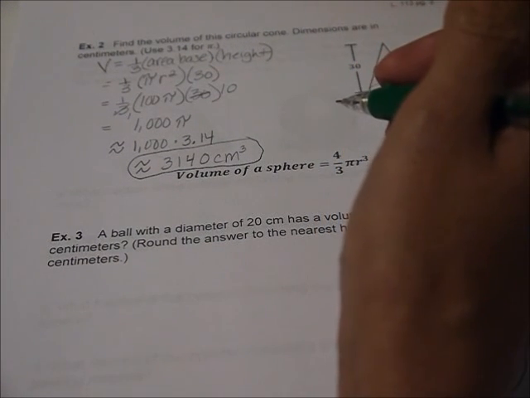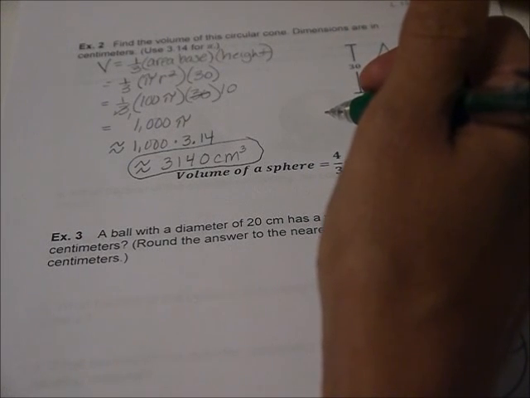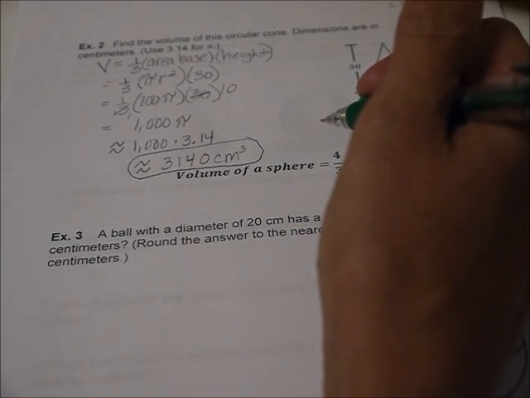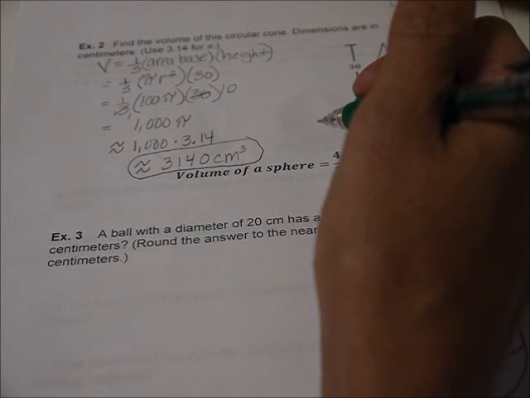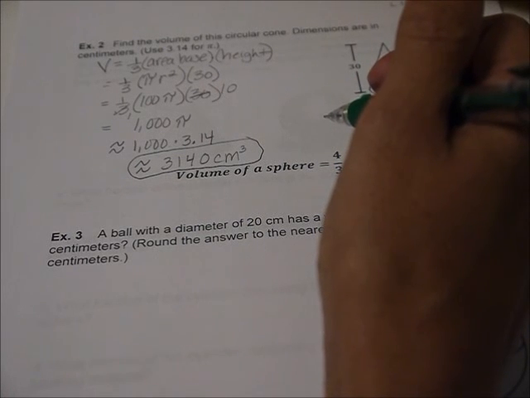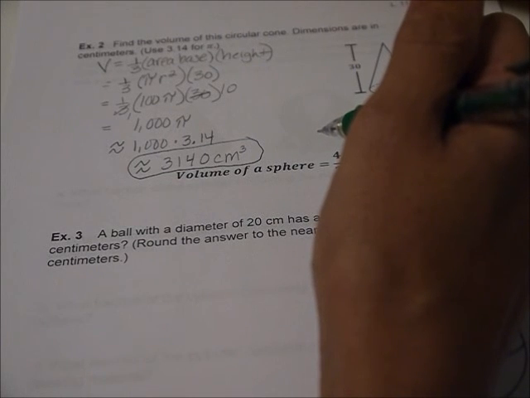Now is where I would like you to look in your book, page 792. They've got pictures to show you the special relationship between the volume of a cylinder, the volume of the cone, and the volume of a sphere. And they want you to notice how those came about. Okay. The volume of a cylinder is the area of a circle times the height, which is pi r squared h. Okay.